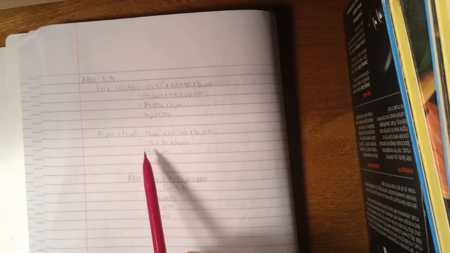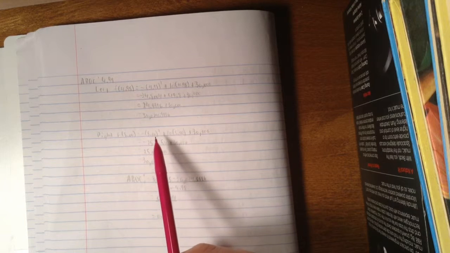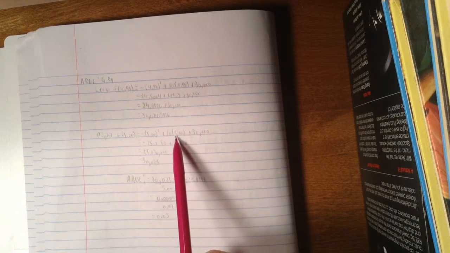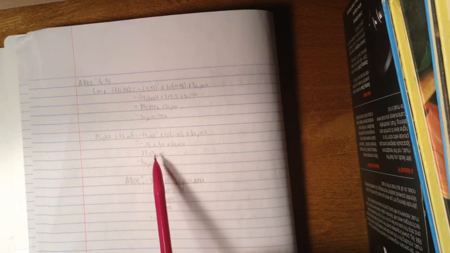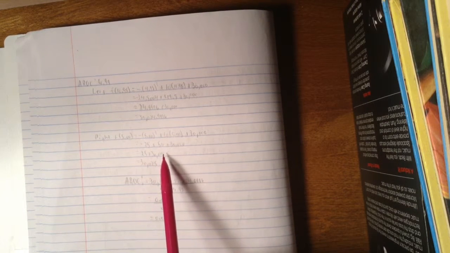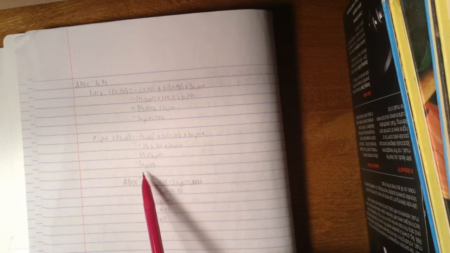Then we're going to do to the right of it, which is 5. So we're going to plug it into that formula we love to use, negative 5.00, which is x, squared, plus 10 times x, which is 5.00, plus 30,000, and that's going to equal negative 25 plus 50 plus 30,000, and that's going to equal 25 plus 30,000, which is going to finally be 30,025.